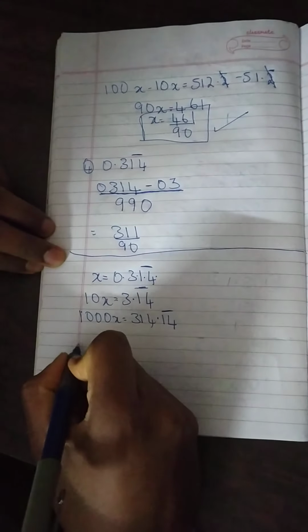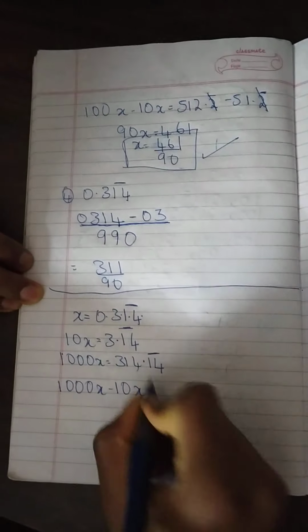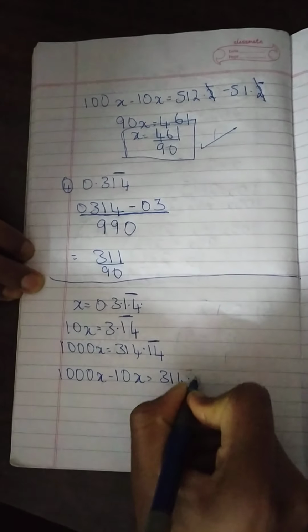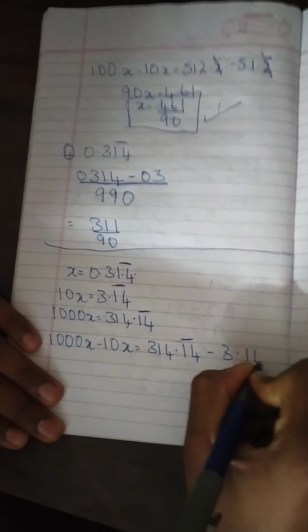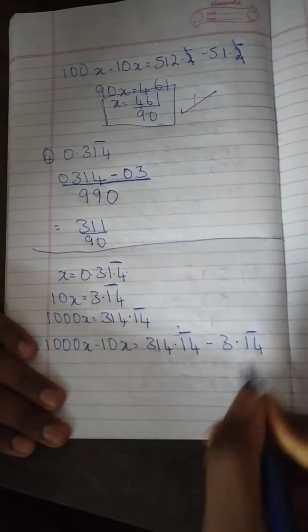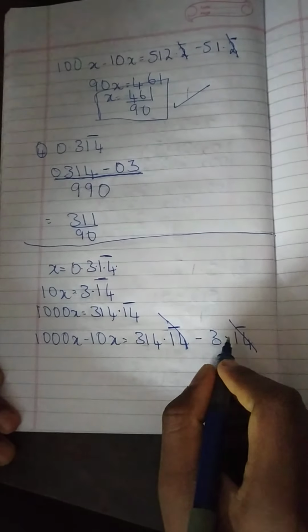Now subtract these both. 1000x minus 10x is equal to 314.14 bar minus 3.14 bar. Subtract these 14 bars. 314 minus 3 is 311.